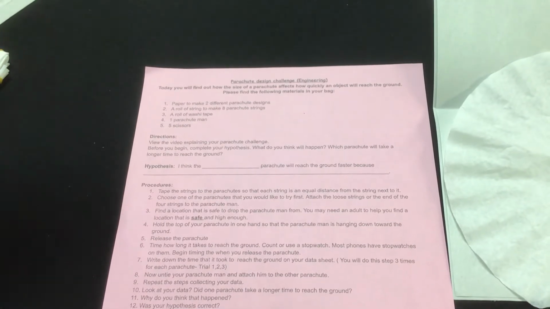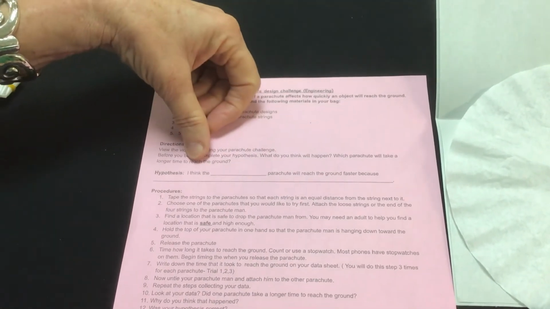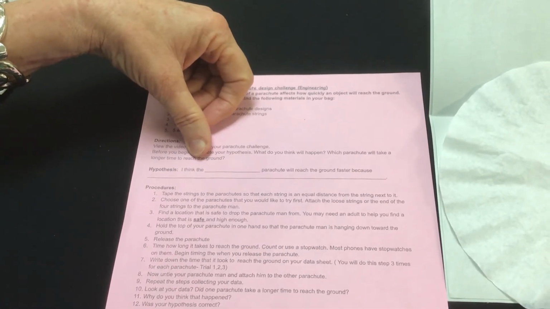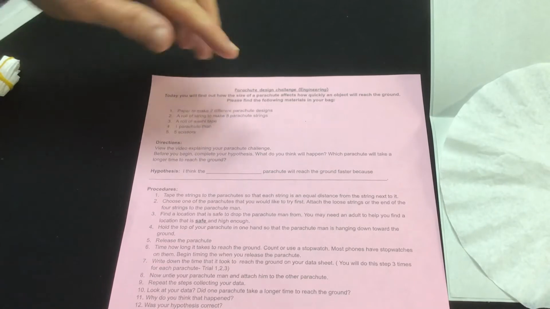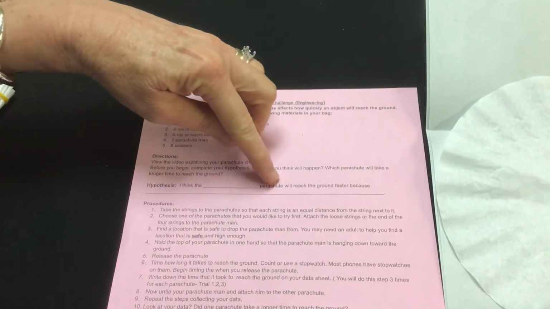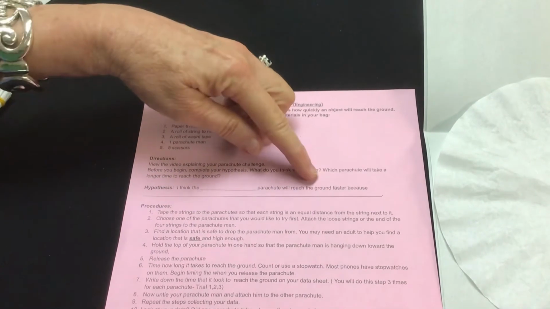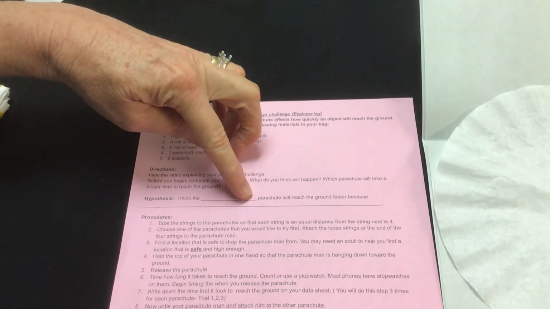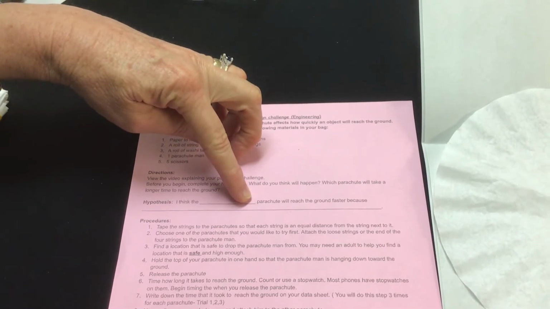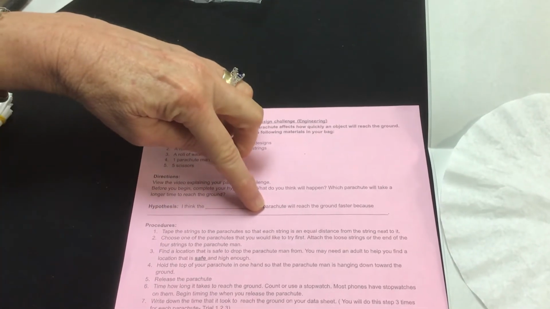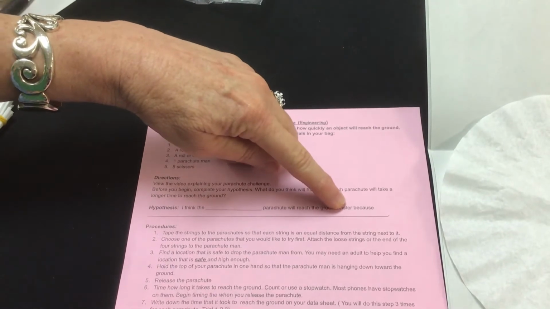Once you've created your designs, it's time to fill out your hypothesis. Your hypothesis is, what do you predict is going to happen in your experiment? So you have the line, "I think the blank parachute will reach the ground faster." You're going to choose one of your parachutes and write that, whether it's the circle, plastic, paper, or coffee filter, whichever one you choose, that will reach the ground faster.